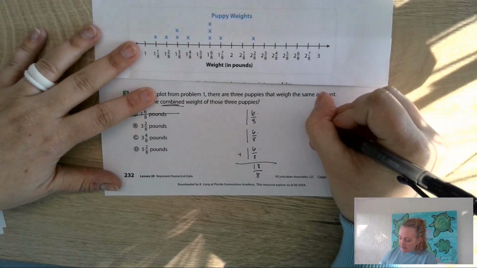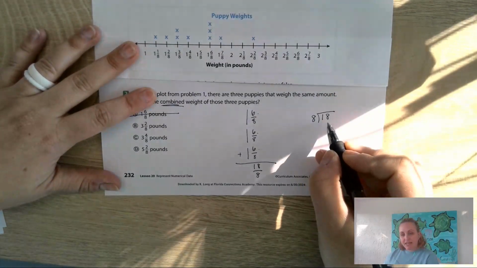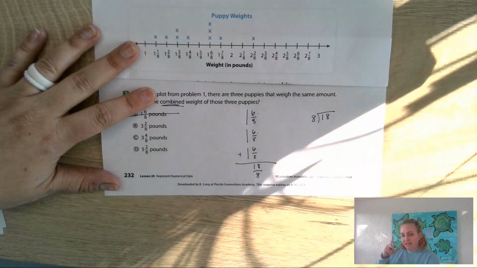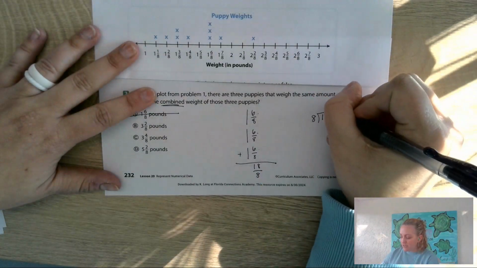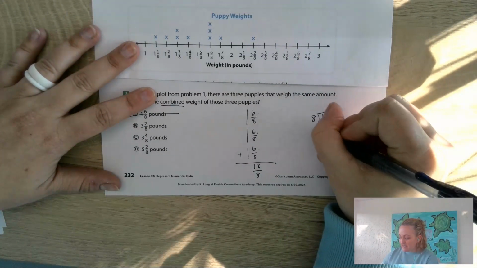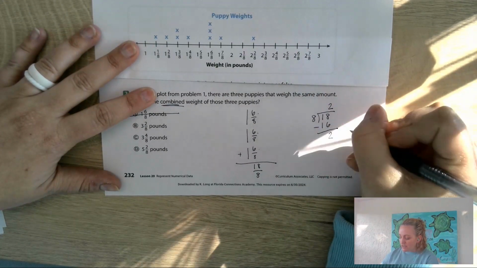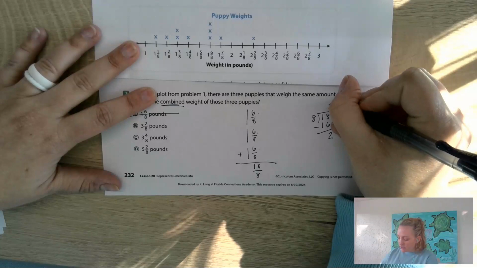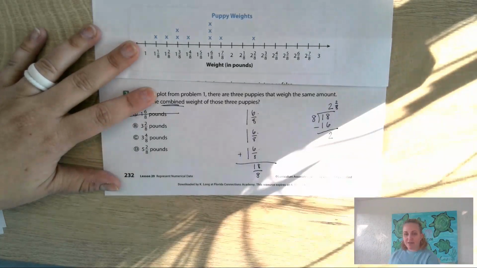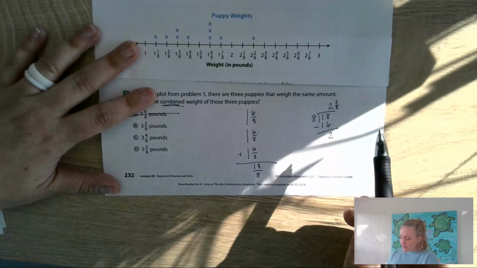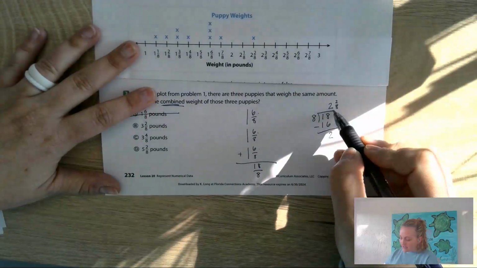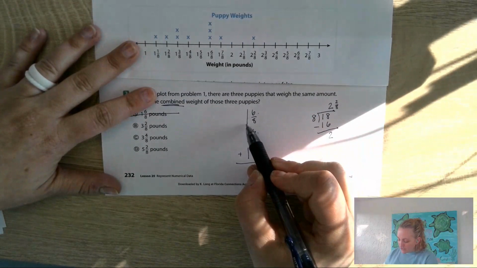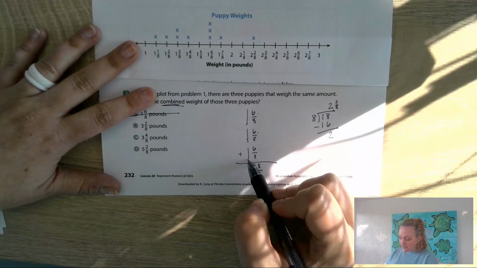We're going to divide. How many times can 8 go into 18? 8, 16. So it can go in 2 times. 2 times 8 is 16. I subtract and I have 2 left. There's nothing left to bring down, so 2 eighths is my remainder. So now I combine this with this. So 2 and 2 eighths, 3 and 2 eighths, 4 and 2 eighths, 5 and 2 eighths, right?